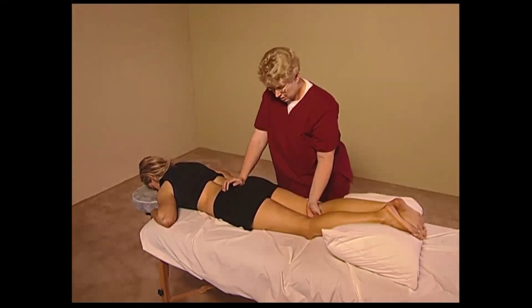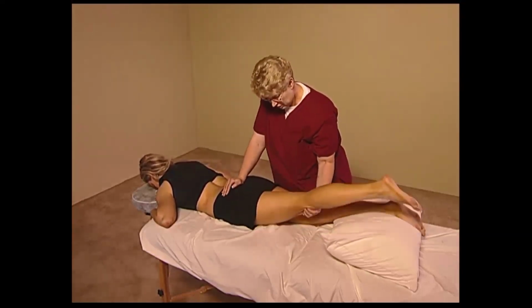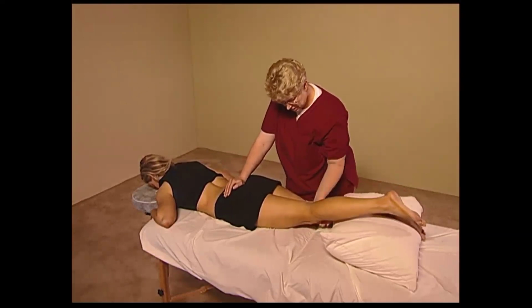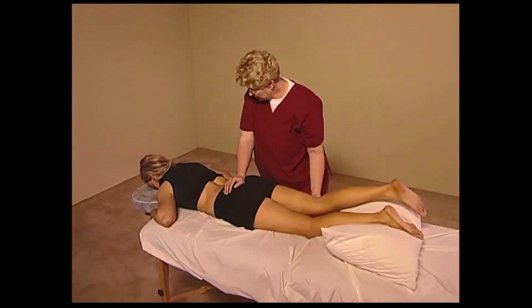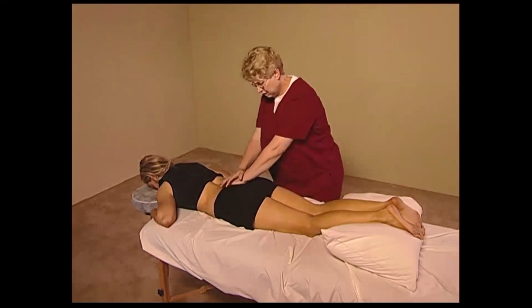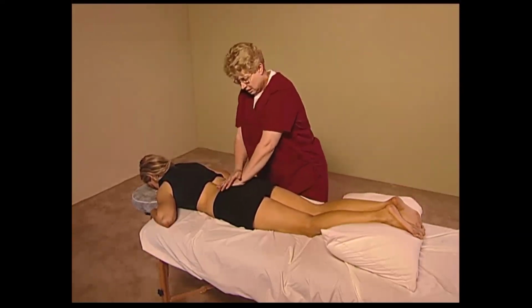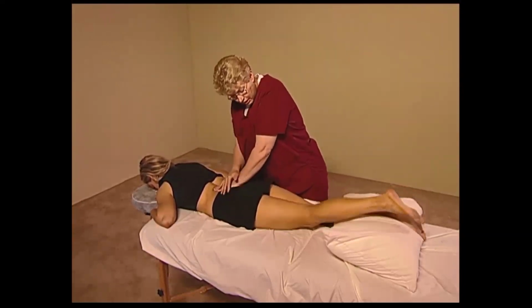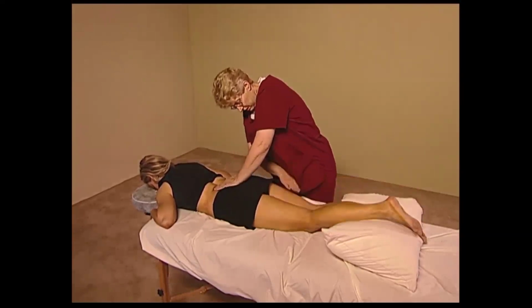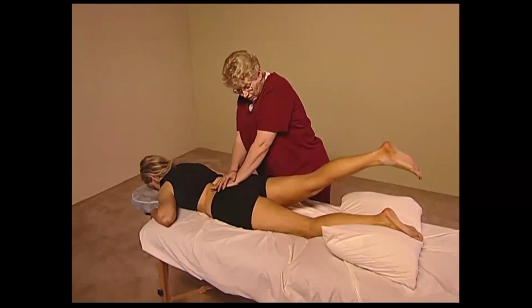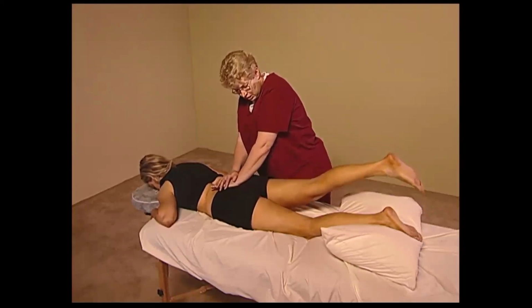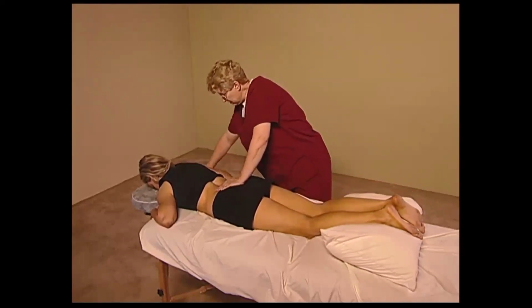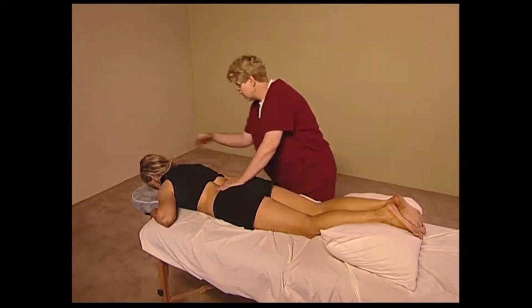With the client prone, specific application to the SI joint can begin. Compression against the sacrum gaps the SI joint, and then as the client moves their legs back and forth, they are able to provide movement into that area.